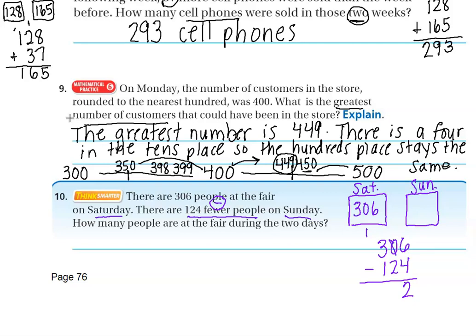I can't take 2 away from 0, so I come on over, I take 1 away, and then I add a 10 to my next place, 10th place. My answer is 182. Sometimes people say, oh, that's the answer, let's put it on the line. Nope, that was just for Sunday. 182 people came on Sunday, but I have to decide how many people are at the fair during the 2 days.